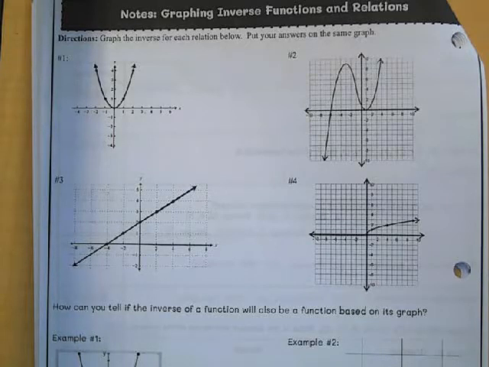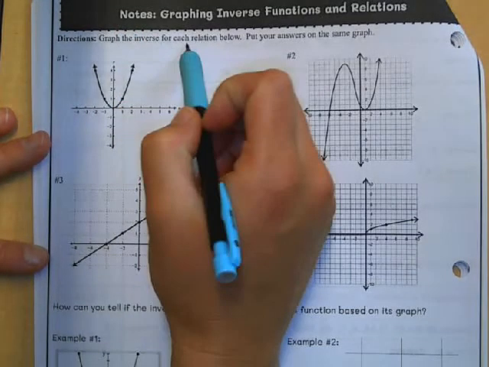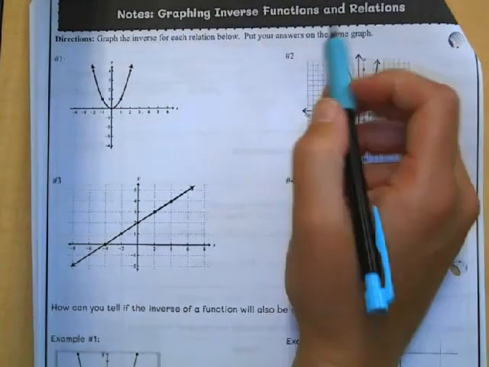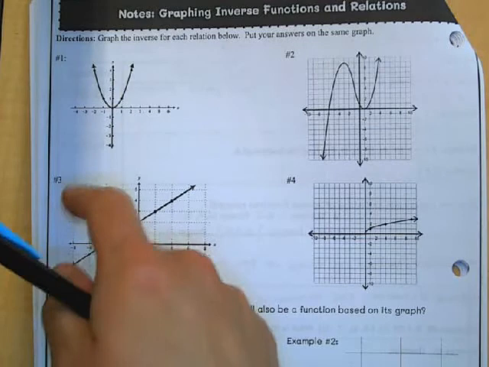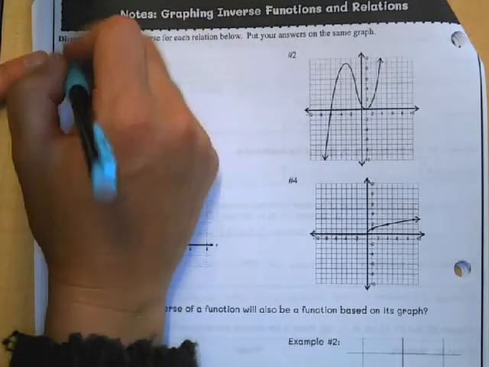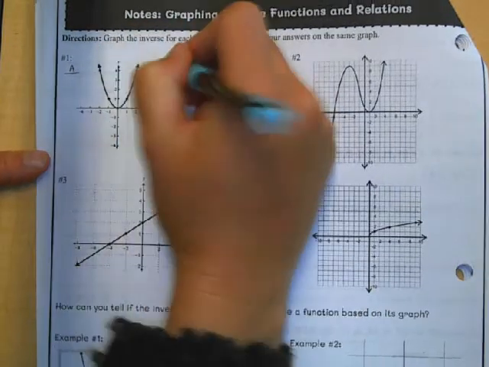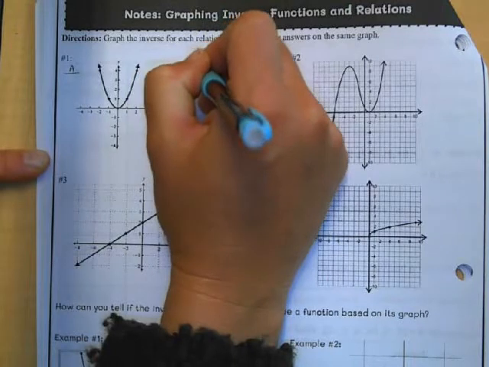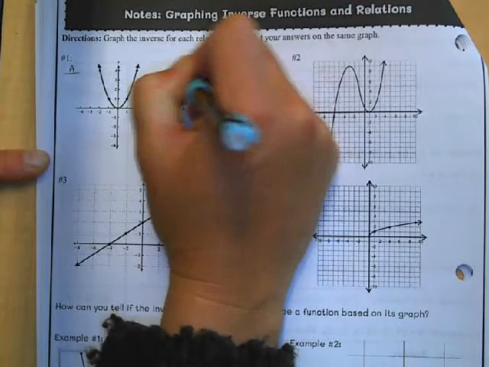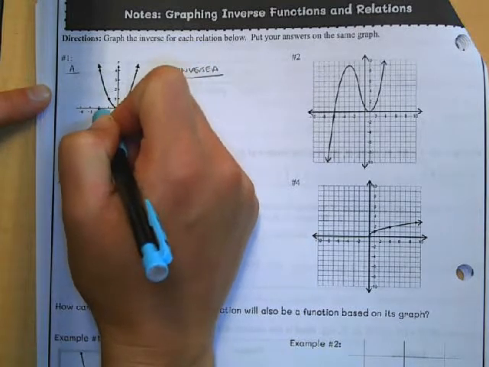So now for this section, I want you guys to practice these. I'm going to go over one of them with you, but you're going to graph the inverse of the relation below. You're going to put your answers on that same exact graph, just like we did on that last example. So for example, if I just say these are my A points, and then we have our inverse of A, then I'm just going to write down the points that I actually see here.